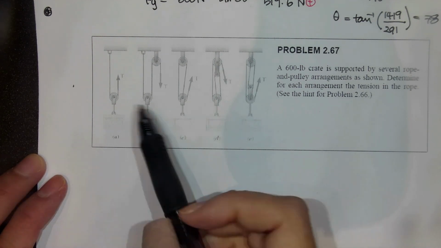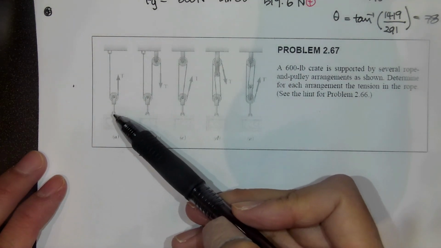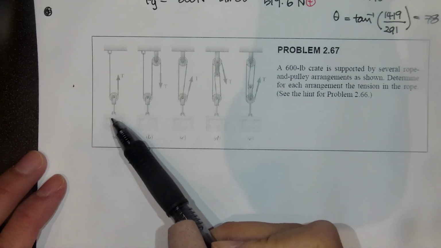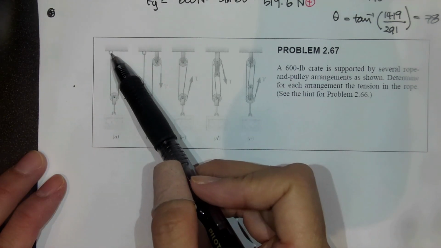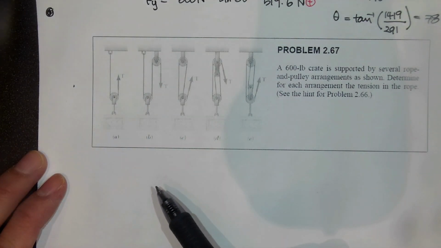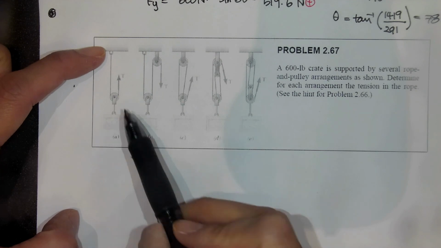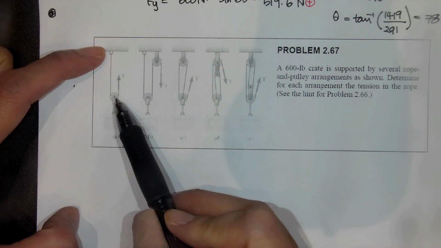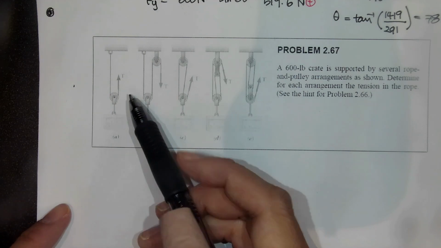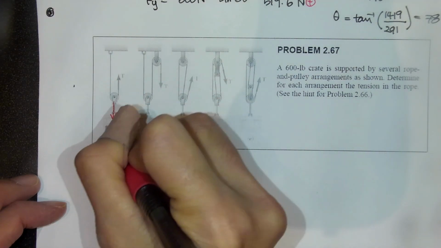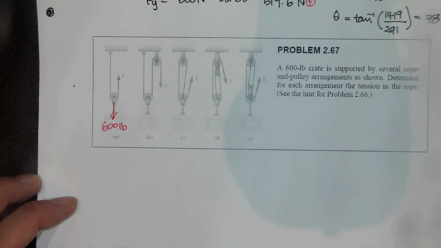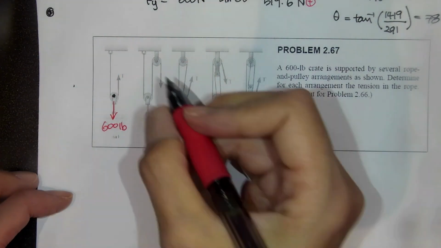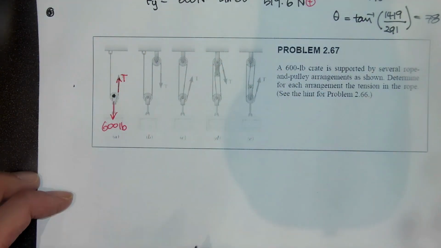Okay, so first question here. We have many points here. There's a weight here, and then there's a point here, and then a point here. Which one should we use for drawing the free body diagram? This point or this point? Bottom one, right? Great choice, because we know the weight of the crate is 600 pounds. Its weight is always downward to the center of the earth, right? Weight. And then we have upward force T here that's given in the problem.